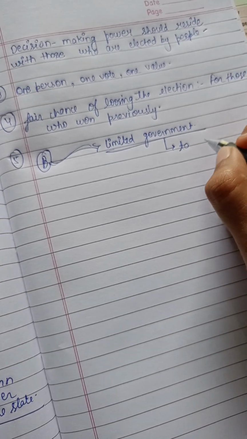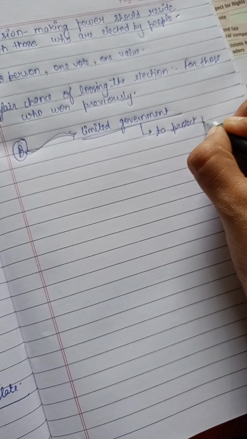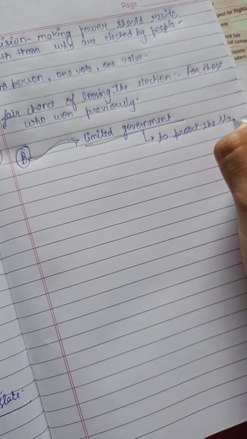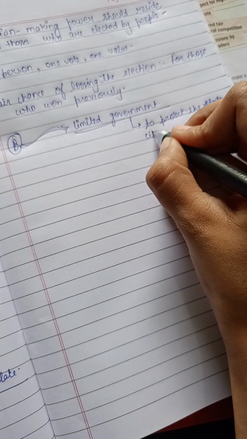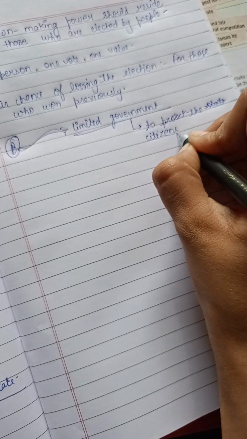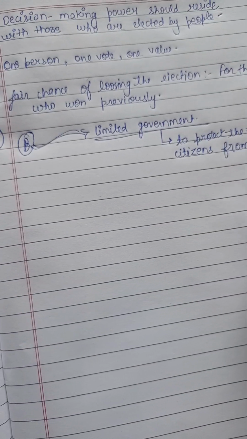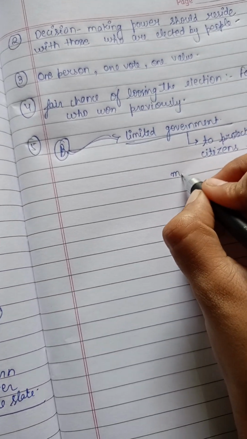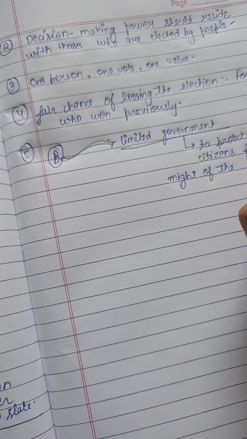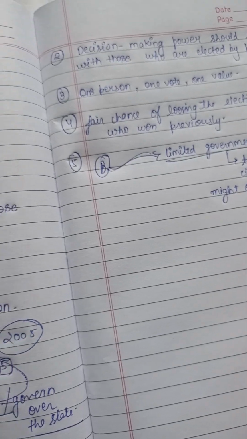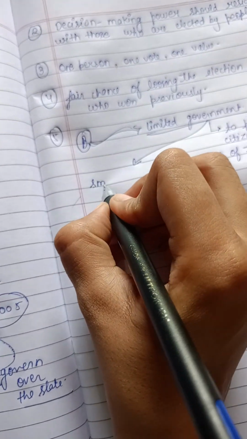So it is important because of two reasons: to protect the citizens from the might of the state, and also for smooth functioning of the federation.